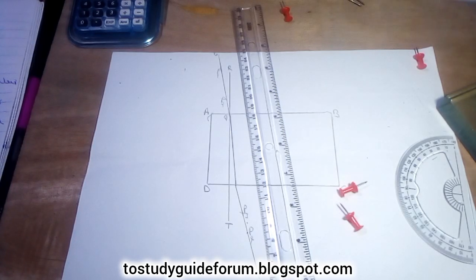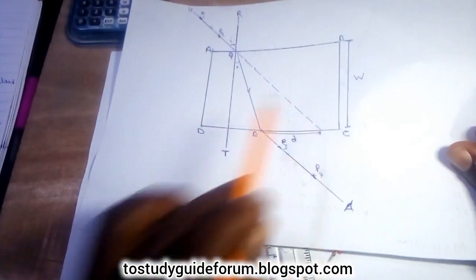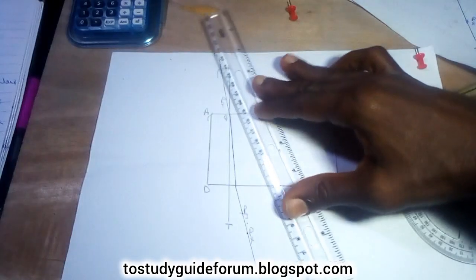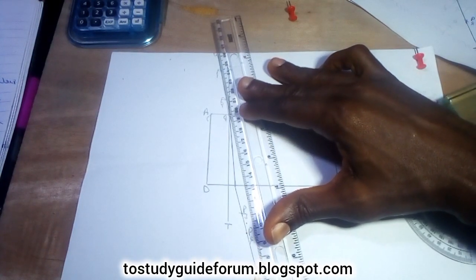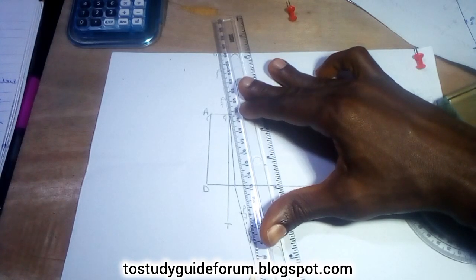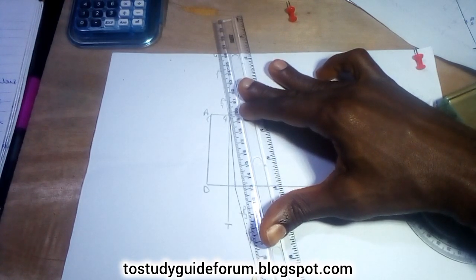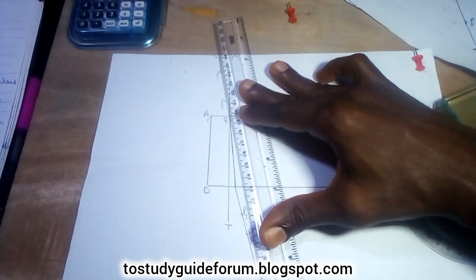So the next thing we are going to be doing, we're going to extend like we have here. We have our E. We're going to get this other one. So to get it means that we're going to follow this straight line, the line that we have here. Make sure you have it in a straight line.